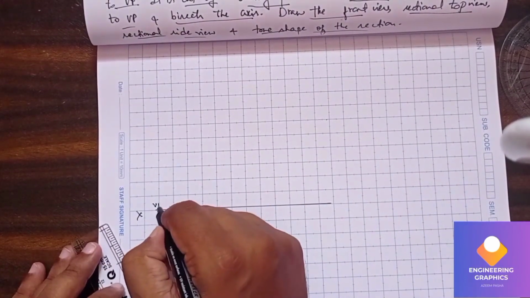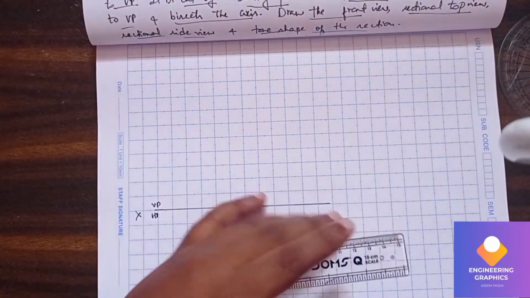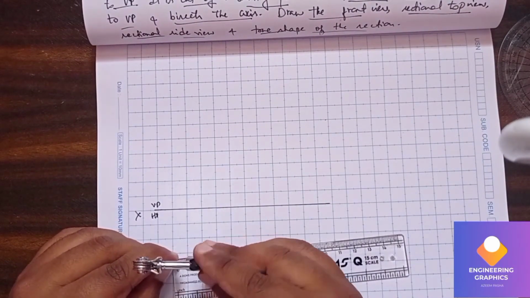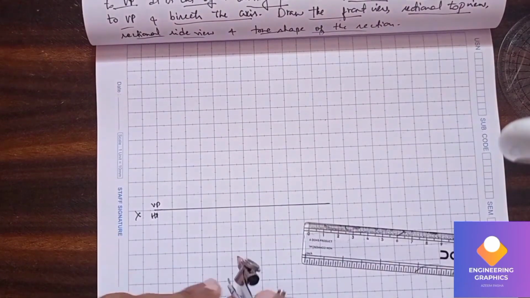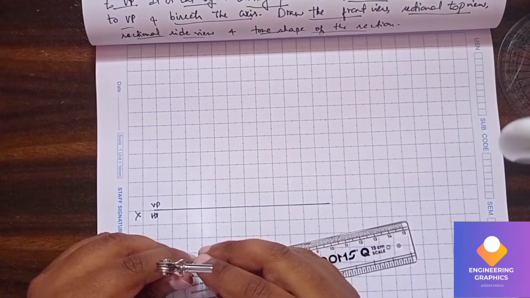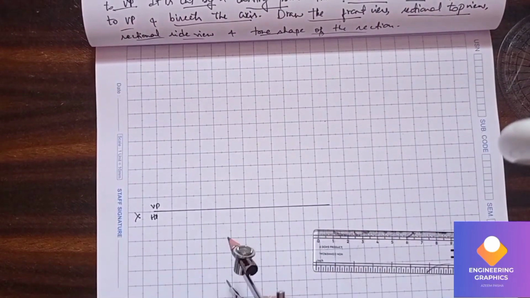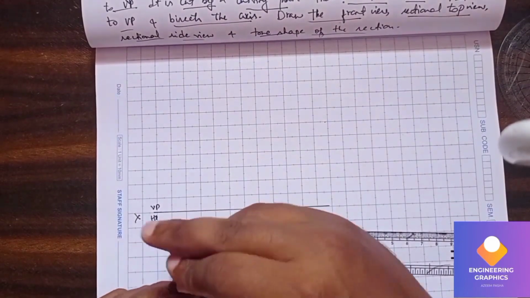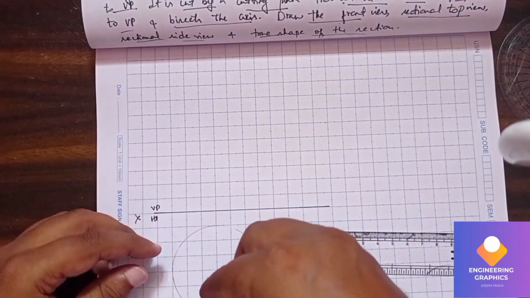Okay, XY, VP, HP. So here, using the circle method, I'm going to do it. The base height is given as 30. 30 means the radius we should consider 1.5, so 1.5 means it will be less, I think. 30 mm should be considered. Take a 30 mm radius and draw a circle.